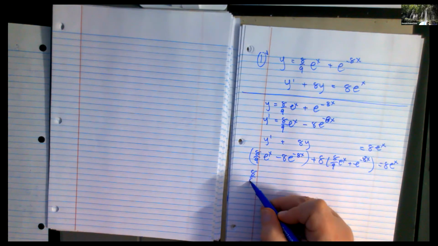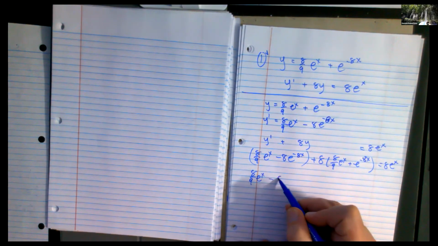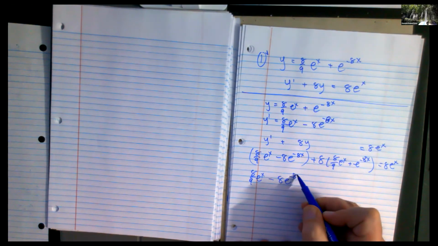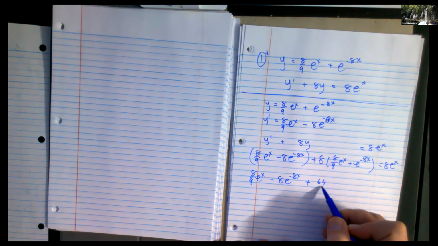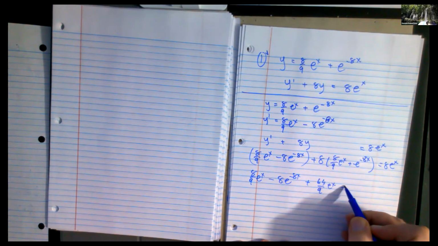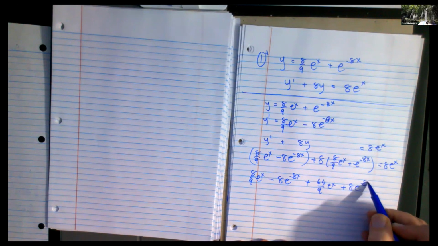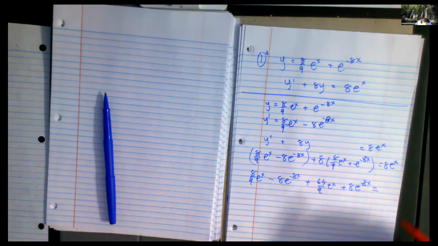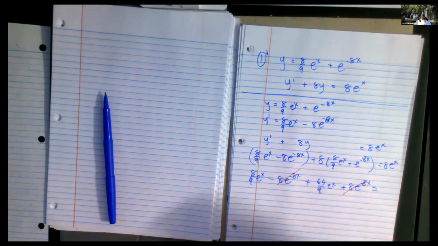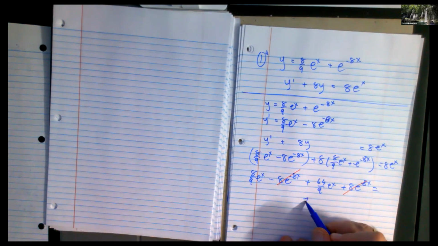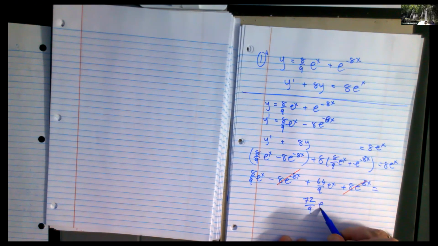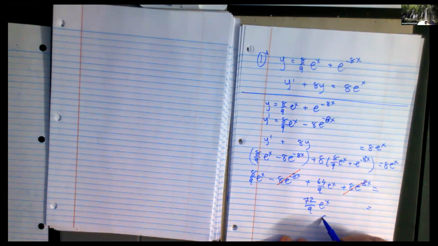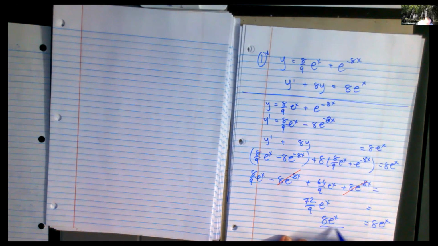I have 8/9 of this guy, take away 8 of these guys, plus 64/9 of this guy, plus 8 of this guy. That kills off that. These two add together to get you 72/9. But wait a minute, isn't that 8? And go. Right, it works.